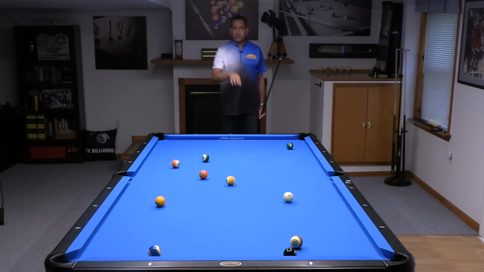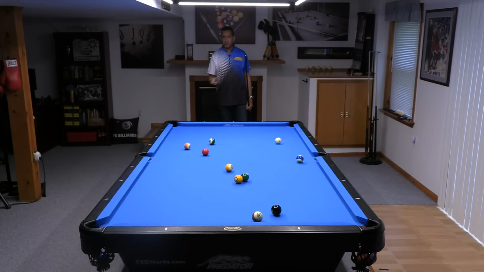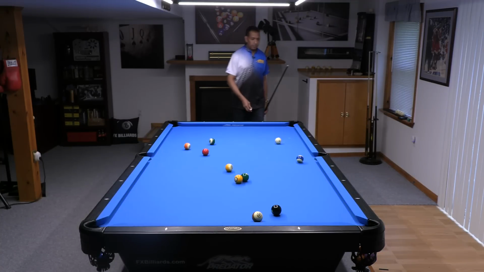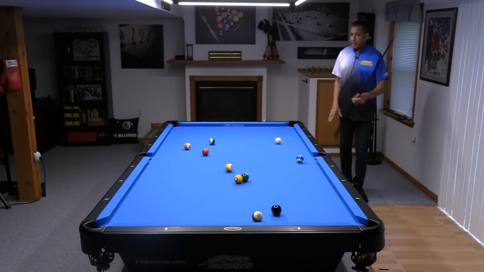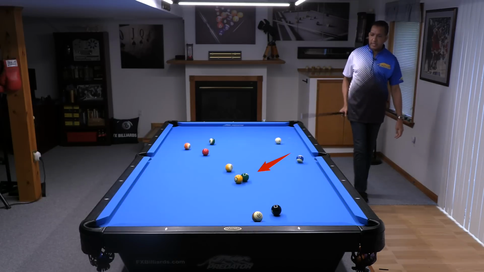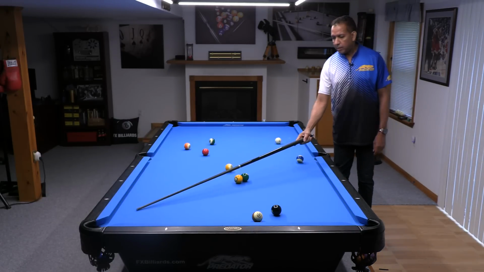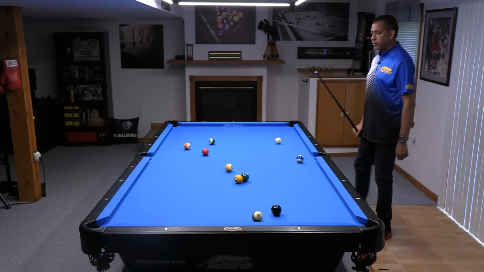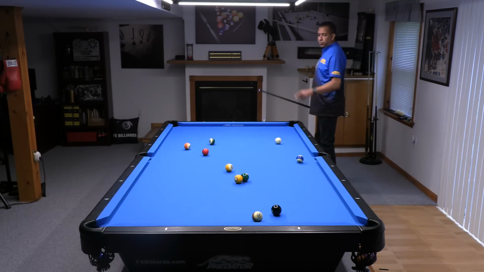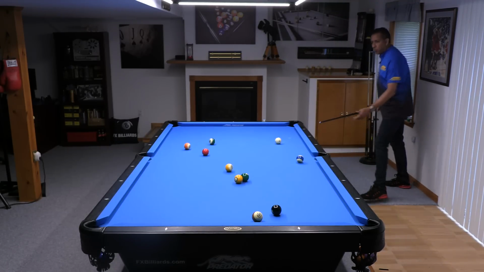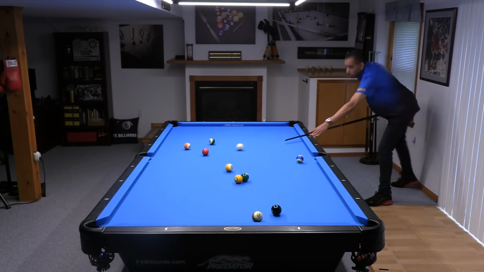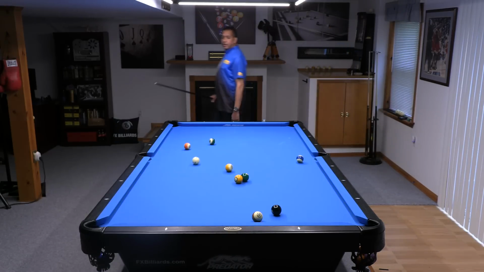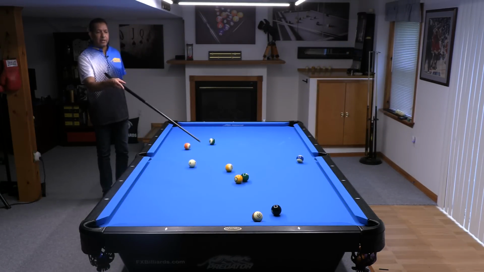Let's look at something else. Let's look at another situation where you should not be breaking up your cluster. I have the 3, the 1, the 6. The 1 is not quite wired for the pocket. We might or might not be able to throw it in there. The 3 will put us on the 1, just like this, where we now can shoot the 1 in this pocket.